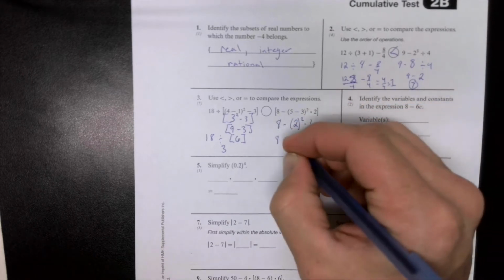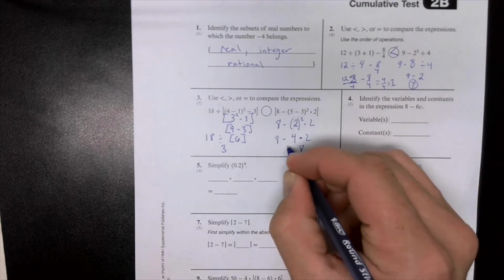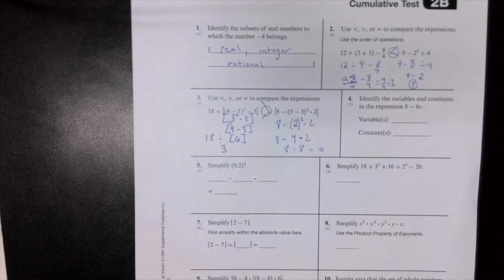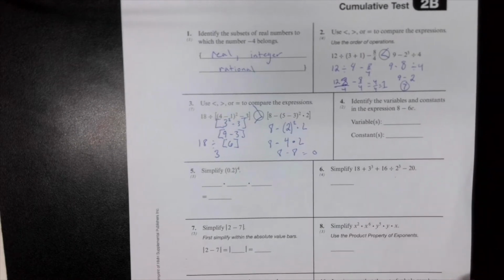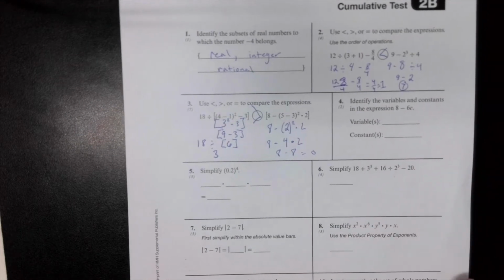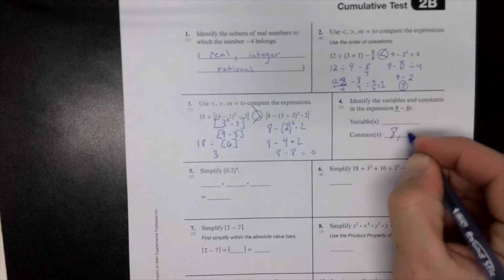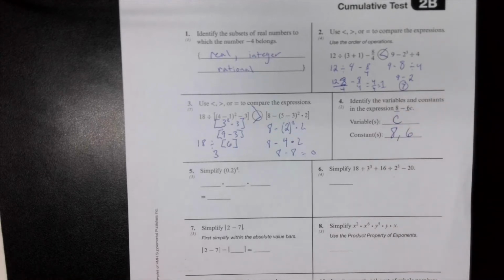And now I would have, that's a minus sign, this is a multiplication sign. 4 times 2 is 8. And 8 minus 8 equals 0. Alligator eats a large number because 3 is greater than 0. Number 4, identify the variables and constants in the expression. 8 minus 6c. Constants are going to be our numbers, 8 and 6. 8 comma 6, the variable is going to be our letter that represents a number, c.